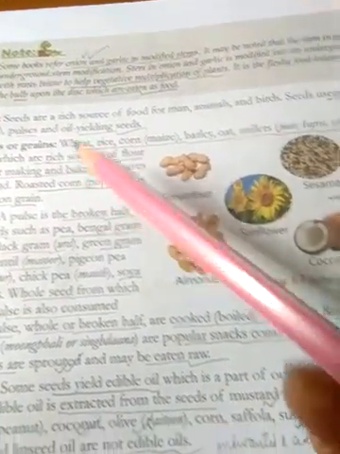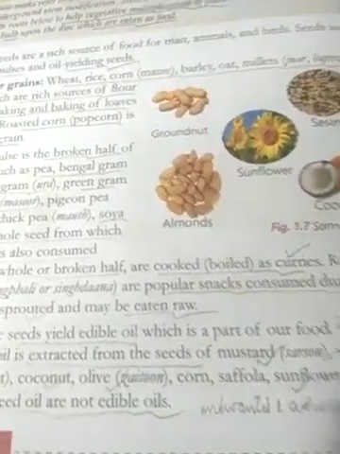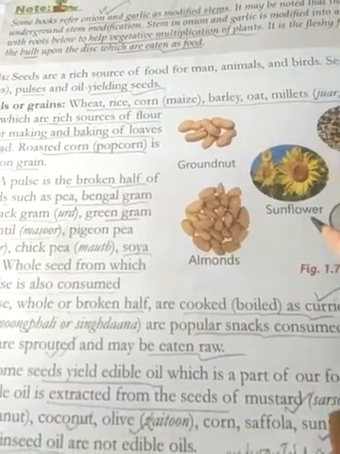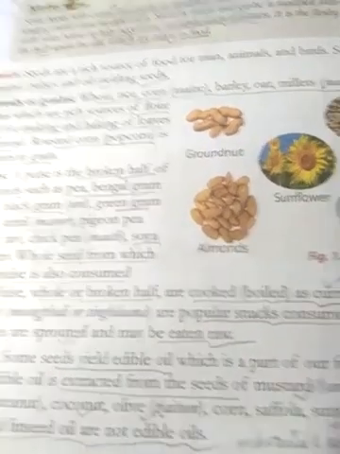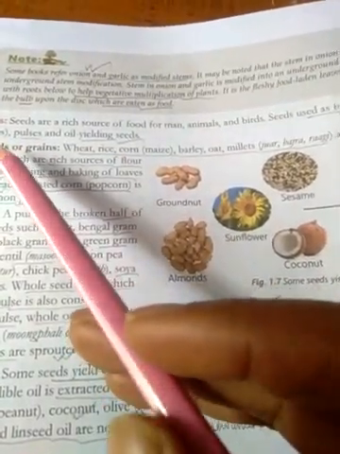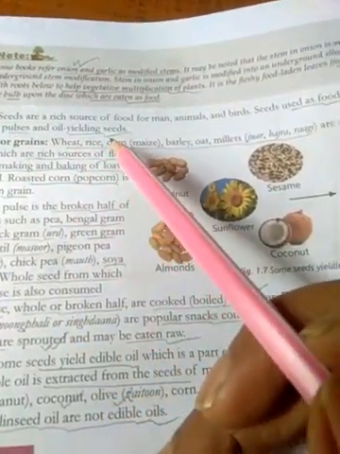Now come to the point, the seeds. Seeds are also eaten as a plant source of food. And what are the examples? Such as cereals. Cereals are also known as grains, pulses, and the oil yielding seeds.